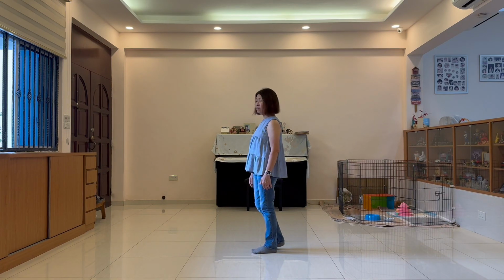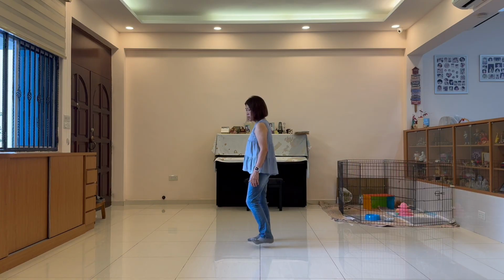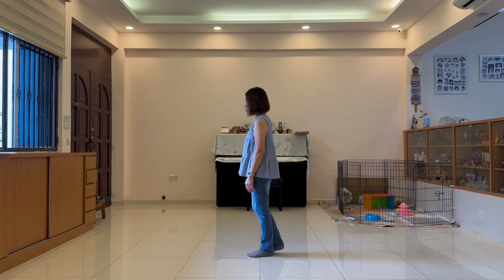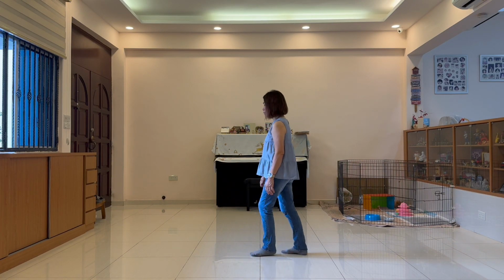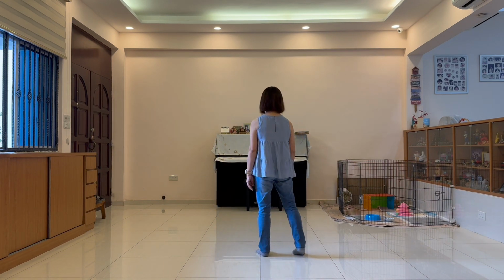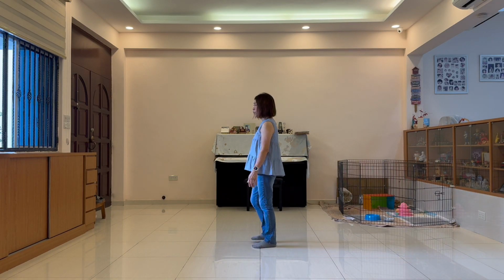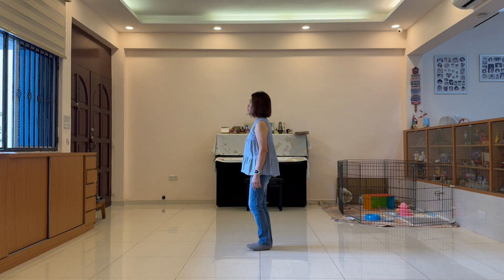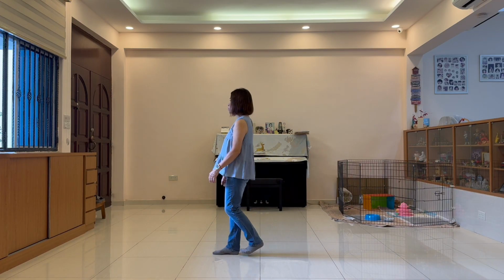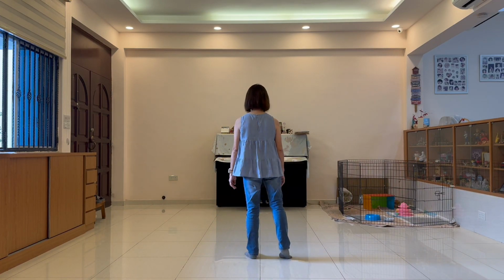I repeat again. Side together, side, touch. Side together, side, touch. Rocking chair. Step, pivot, half turn, and step, pivot, quarter turn. So with a count, 1, 2, 3, 4, 5, 6, 7, 8. 1, 2, 3, 4, 5, 6, 7, 8.